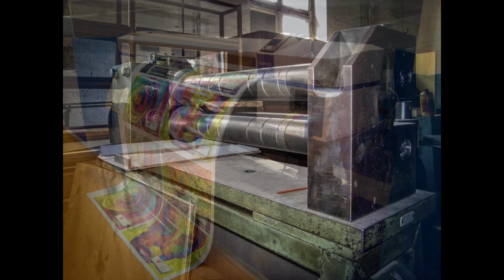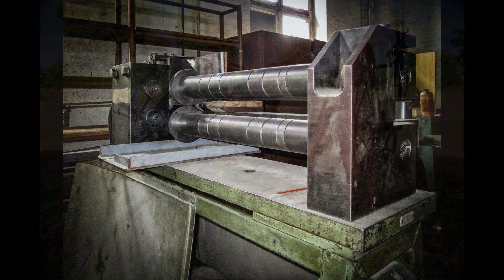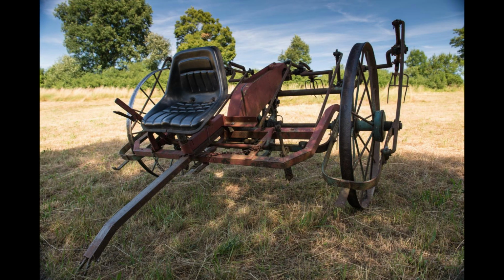The Sarrus linkage is a spatial linkage that generates straight-line movement from a rotary input. The Klann linkage and the Jansen linkage are recent inventions that provide interesting walking movements. They are respectively a 6-bar and an 8-bar linkage.